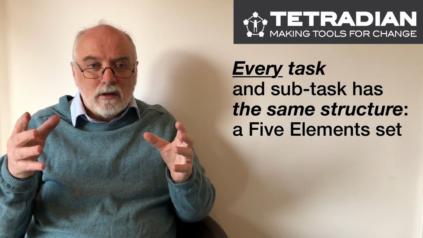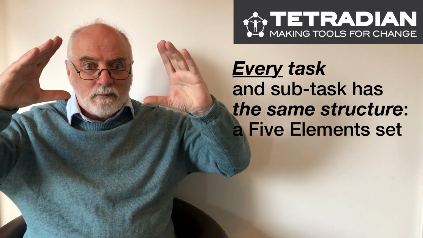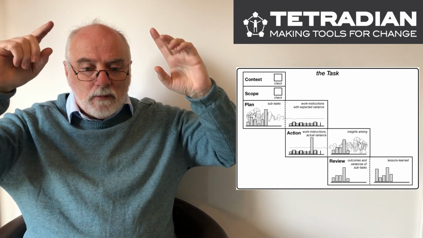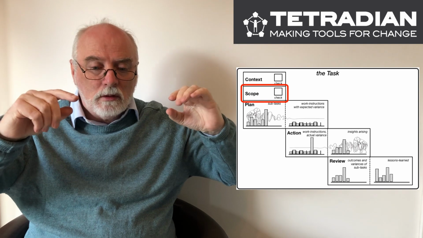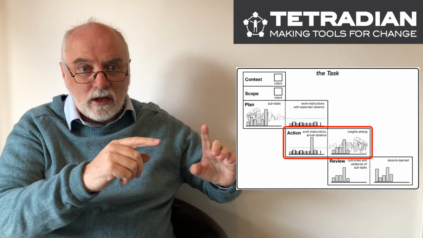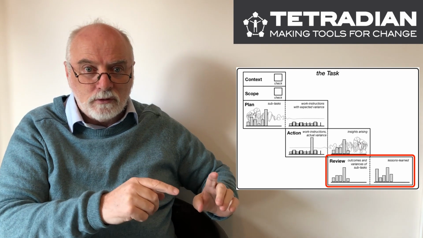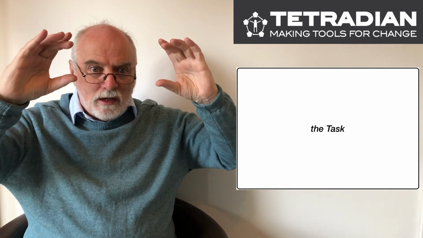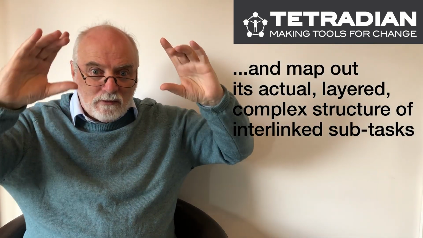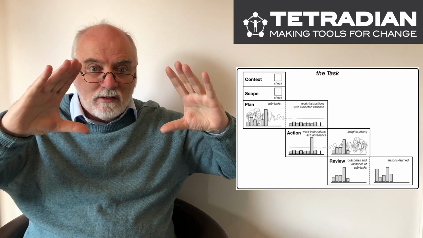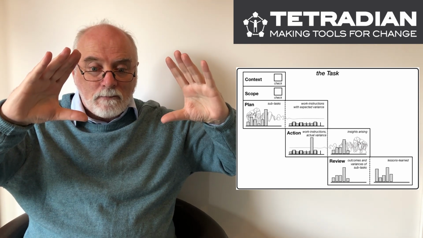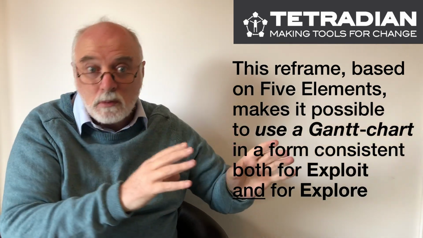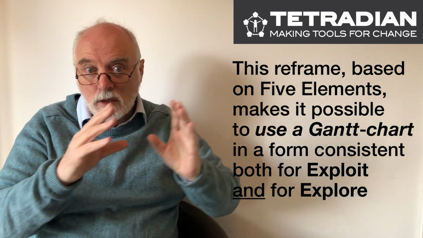So in this reframe, every task looks much the same. It's actually a 5 element set of context or purpose, scope or people, plan or preparation, the action itself, the process, and learn or performance. If we rethink Gantt in terms of that, every box that we see on a Gantt chart is actually this multi-layered, multi-framed box inside of that single task box, then it gives us a quite different way to use a Gantt chart to help us handle the explore parts of a task as well as just the exploit.